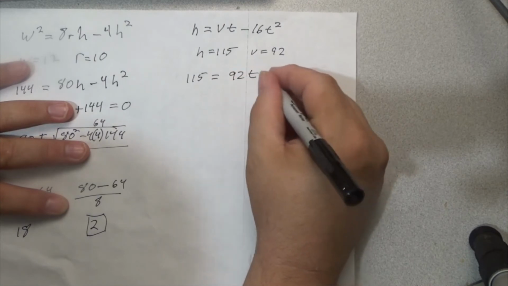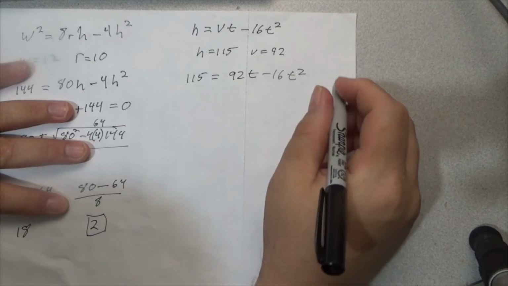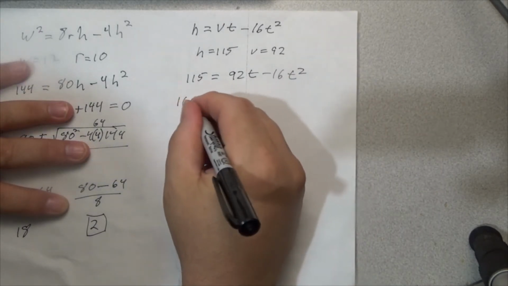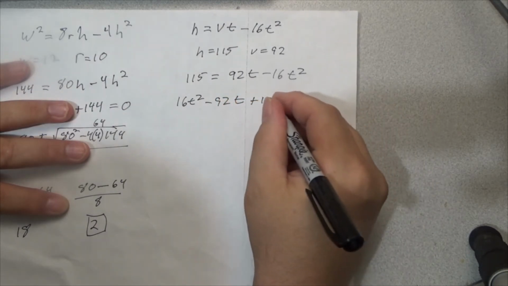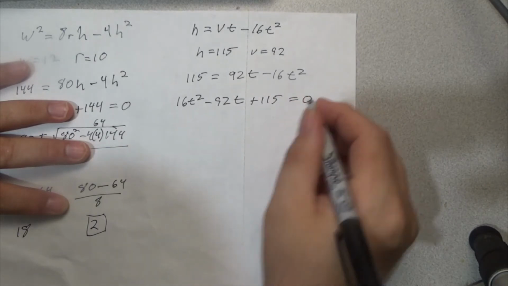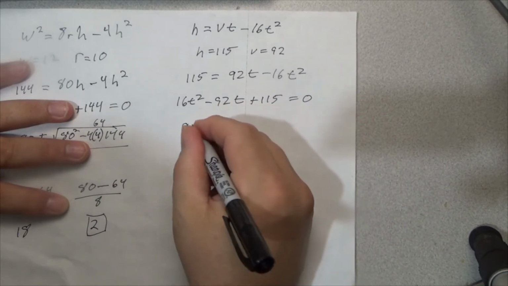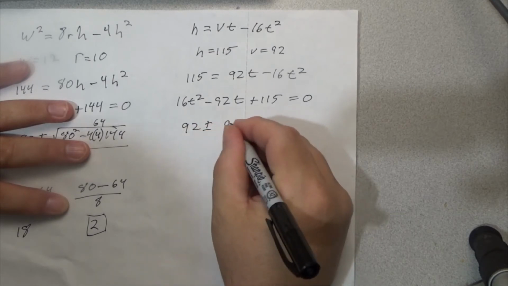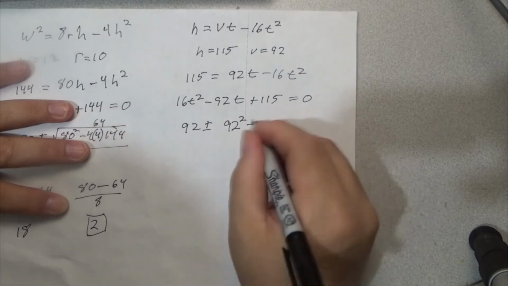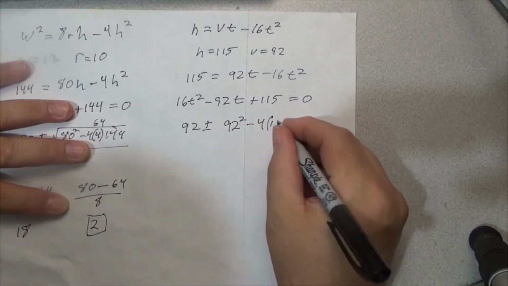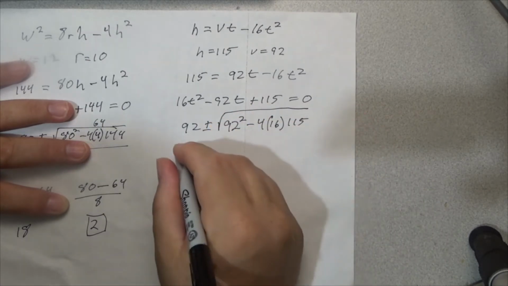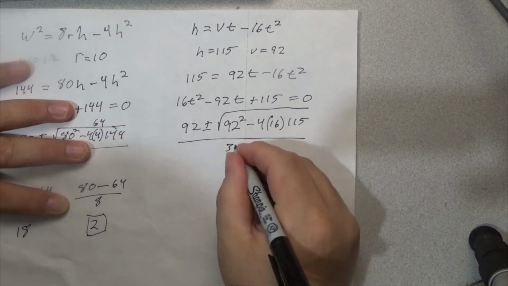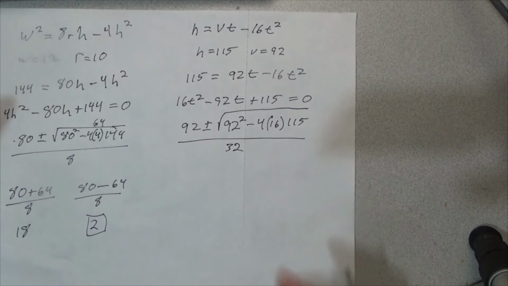92 times t minus 16t squared. Let's get everything on the left side. So 16t squared minus 92t plus 115 equals 0. Negative negative makes it a positive, so 92 plus and minus the square root of 92 squared minus 4 times 16 times 115, divided by 2a, which is 32. Okay, so let's find out what's under that radical.